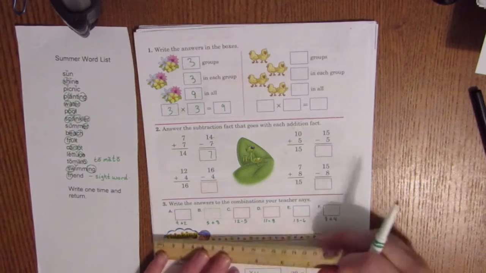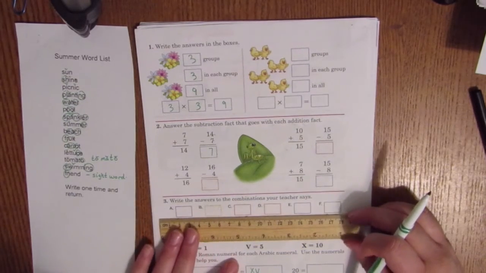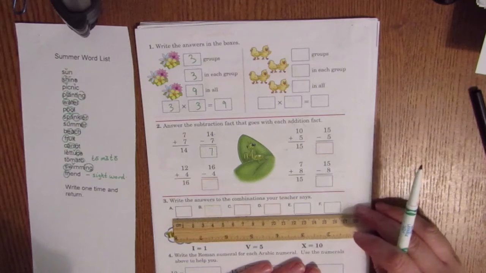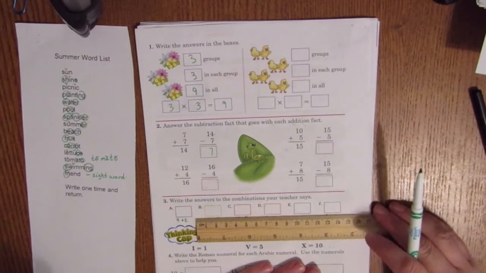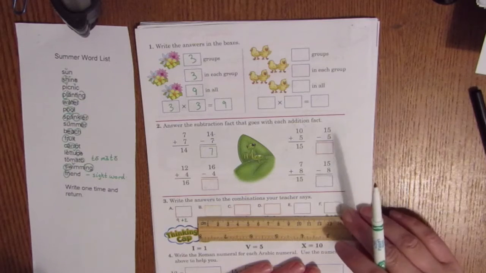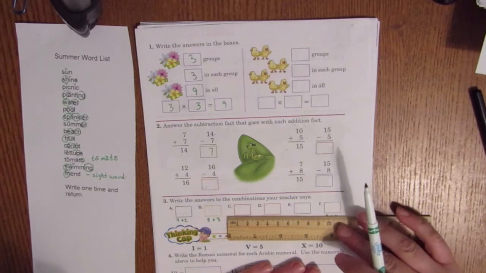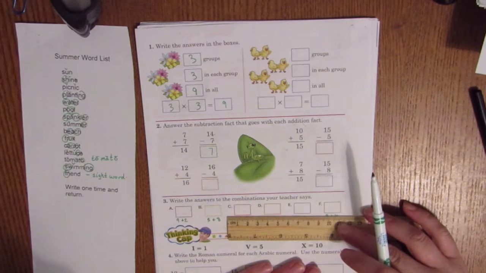Down here on number 3, I'm going to read you the combinations and then show them to you. A is 9 plus 2. B is 5 plus 8.